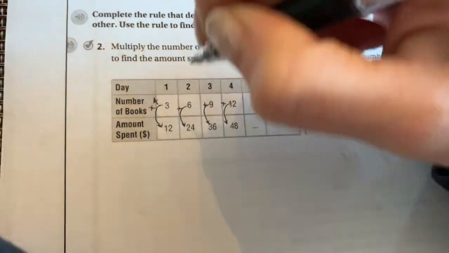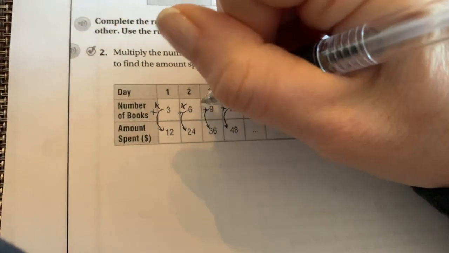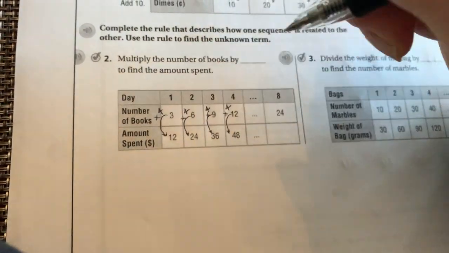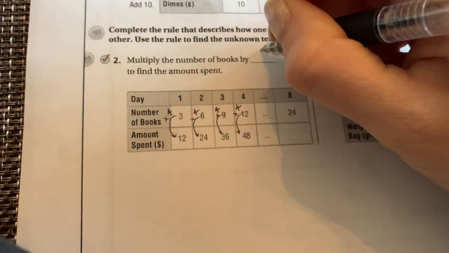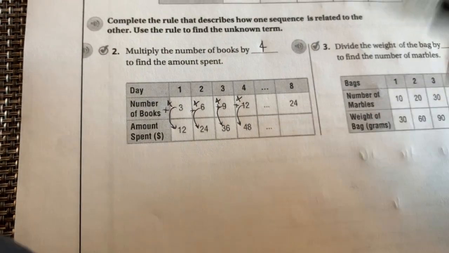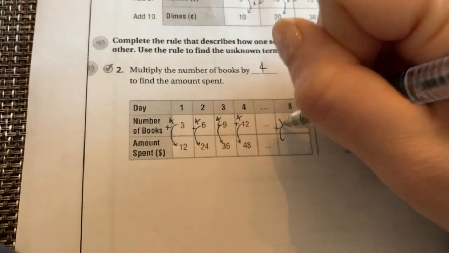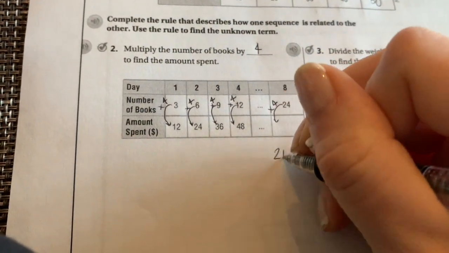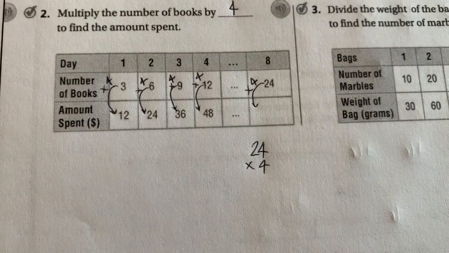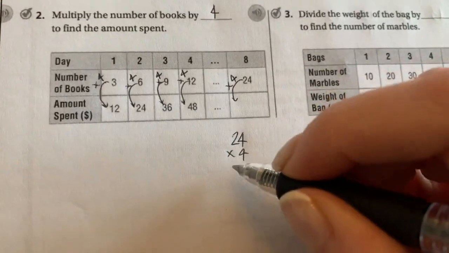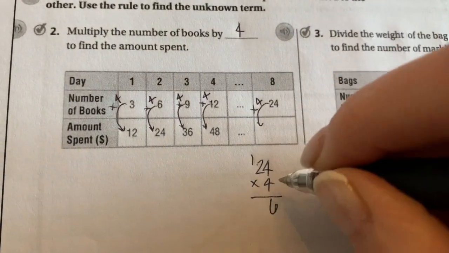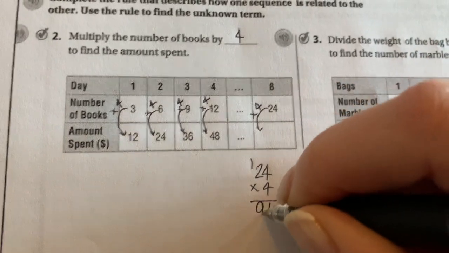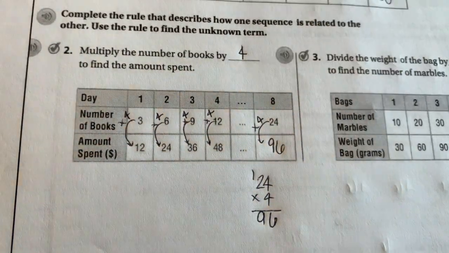Well, looking at the smaller numbers is generally easier. We're multiplying by 4 each time, right? 3 times 4 is 12, 6 times 4 is 24, 9 times 4 is 36, and so on. So up here, the rule is that we're multiplying by 4, and now we're going to figure out our missing term here. So we're going to multiply 24 times 4. You can take it down to the bottom. Do 4 times 4 is 16 and carry your 1. And then 4 times 2 is 8 plus 1 more is 9, so the answer is 96.